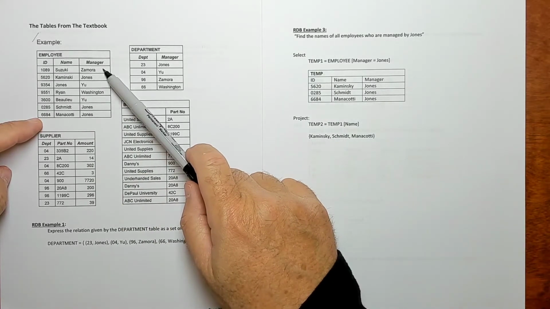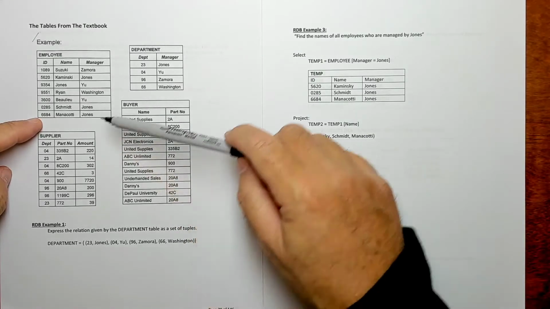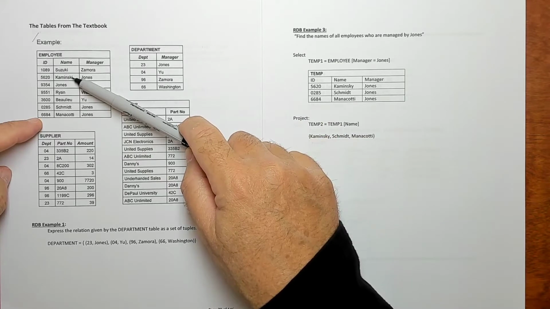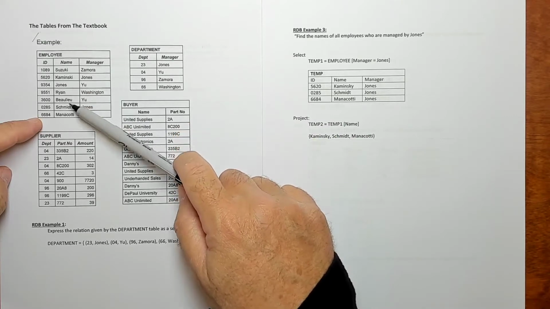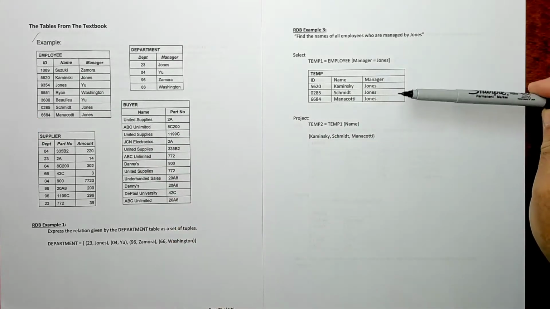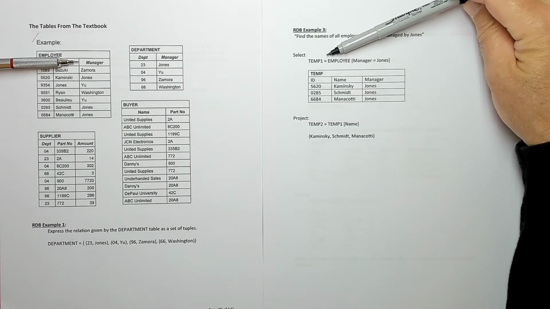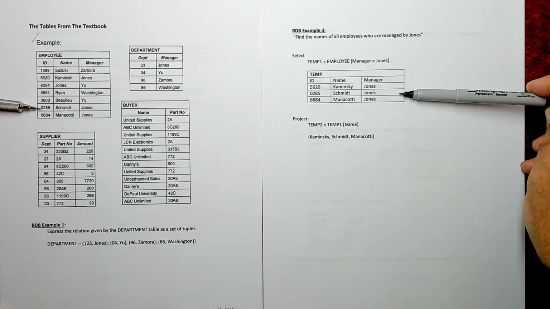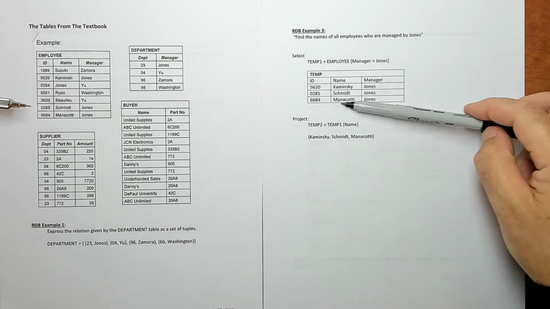So first we'll find particular rows, the rows that have Jones as the manager. We'll find these three rows, this one, and this one, because they have Jones as the manager, and then we'll pull out the names, just Kaminsky and Schmidt and Manicotti. So the first operation is a select, where we're just scanning the manager field for Jones, and if we find it, we copy this whole row here. So we copy this whole row, then this whole row, then this whole row, and we got that stuff. Then all we got to do is pull out these names right here, and we use a project for that.